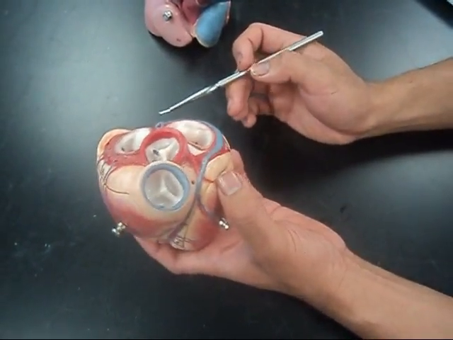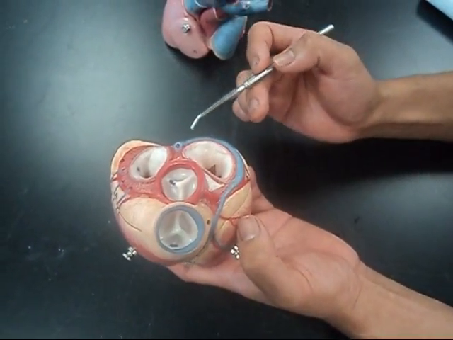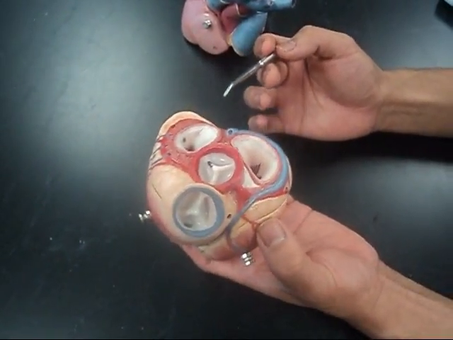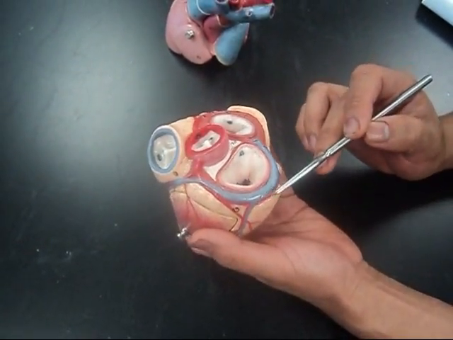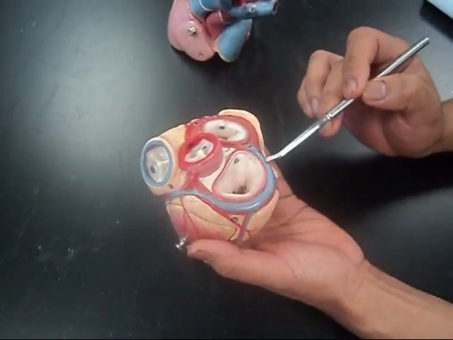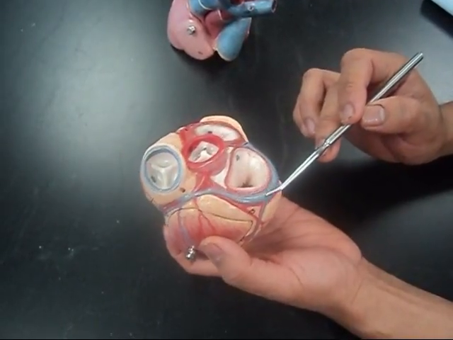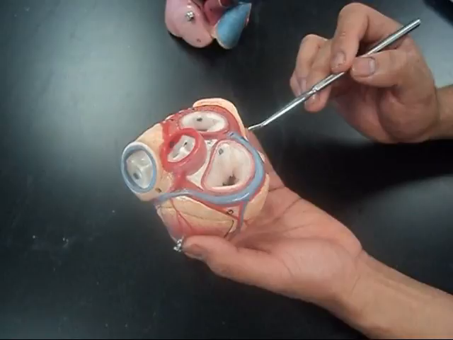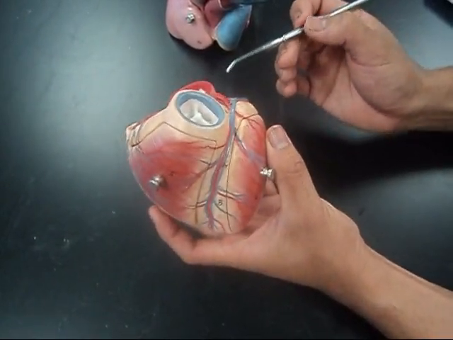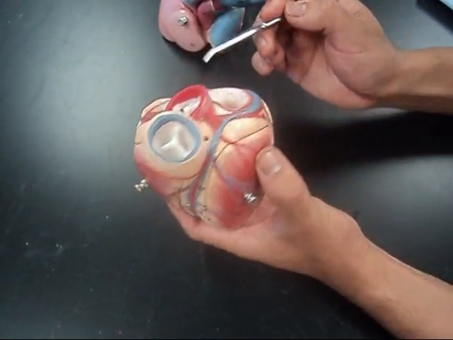Now to go over some of the bigger veins, the coronary sinus is the big vein that you see. This big blue guy here. And off of the coronary sinus you will find the great cardiac vein and the middle cardiac vein. So once again, let's get oriented.